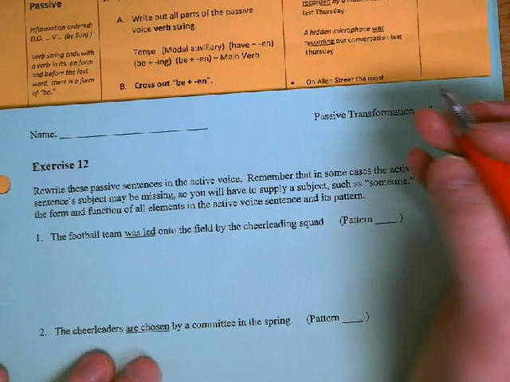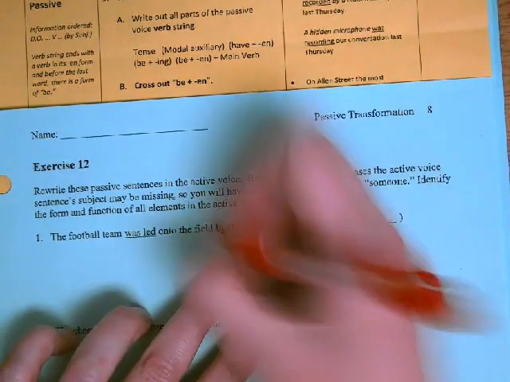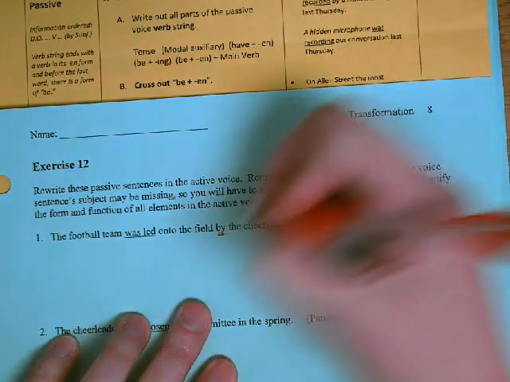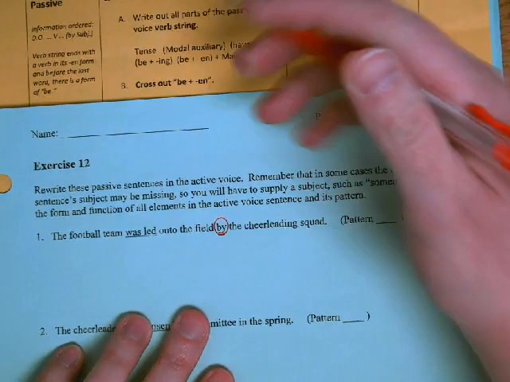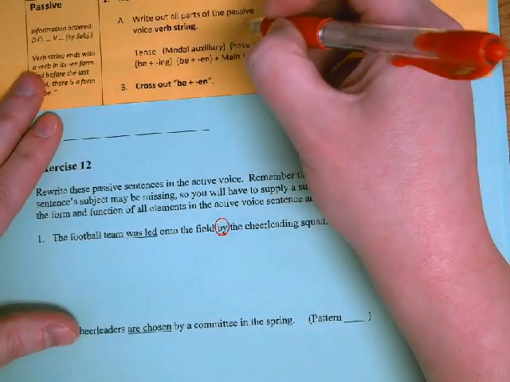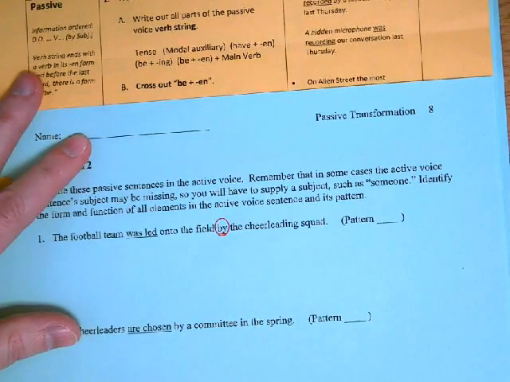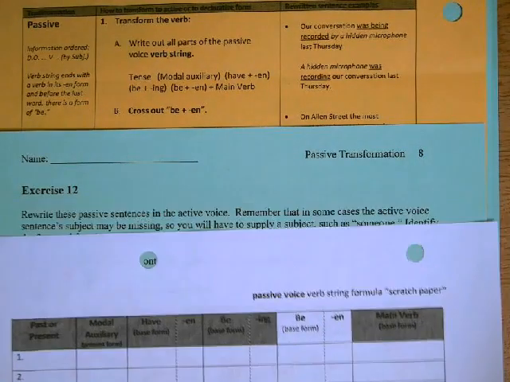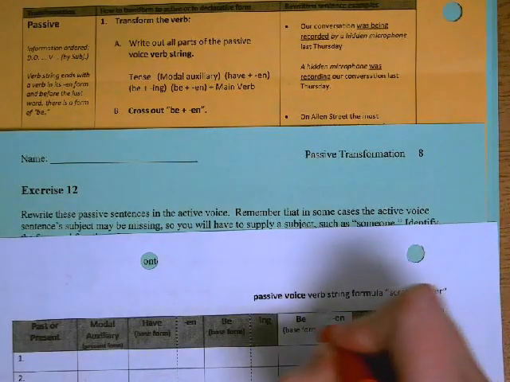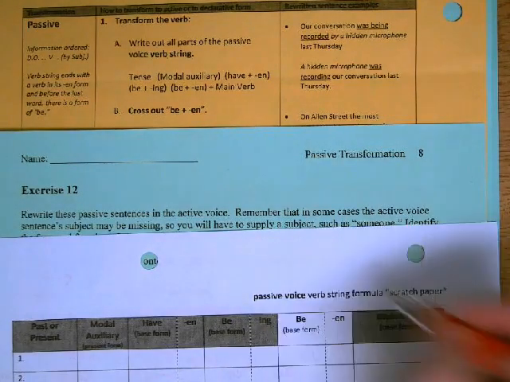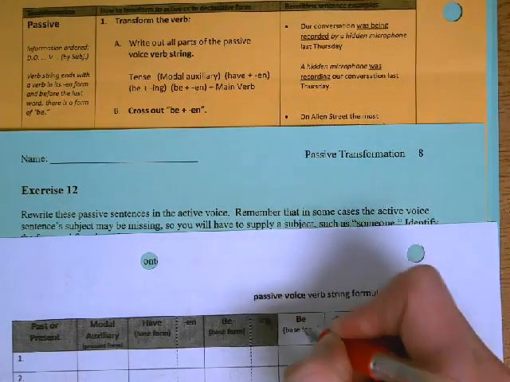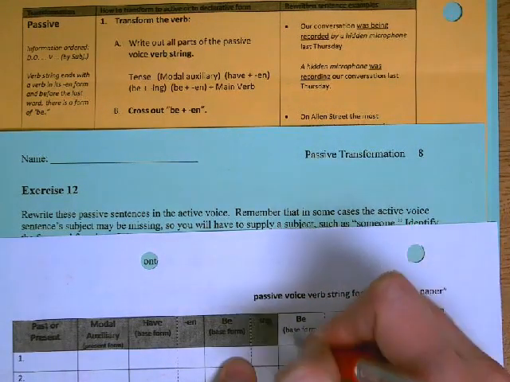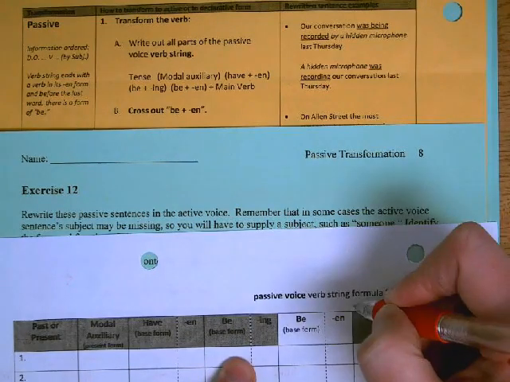Okay, so when I'm looking at these sentences, I always like to check for that by prepositional phrase first. That tells me if it's going to be a little complicated later on, and sometimes I'll circle it so I can remember that it's there. So transform my verb. I want to write out all parts of the passive voice verb string. So use your chart, the passive voice string formula, because it has that extra space for the be plus en in it. As you go from right to left, if you have two forms of be, you may end up filling out this one. But if you only have one form of be, it's going to go in this be plus en and get crossed out.